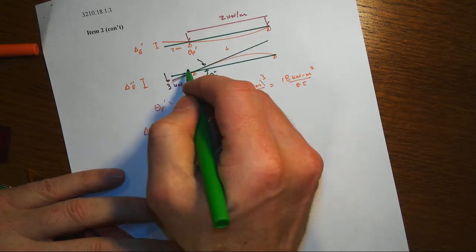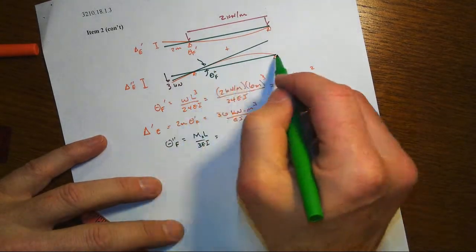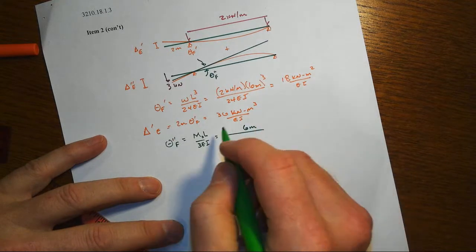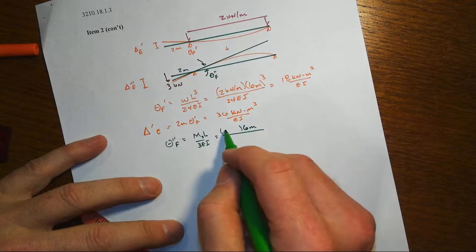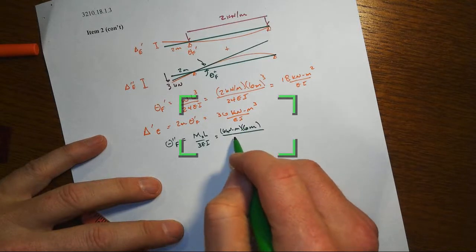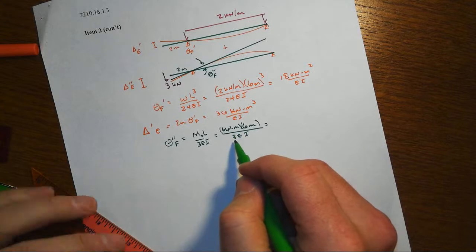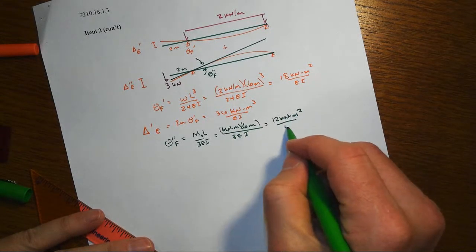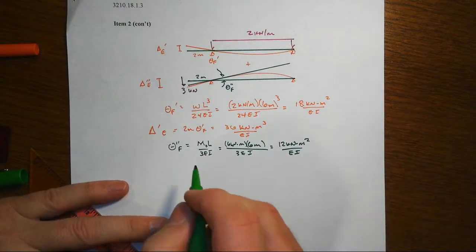Now the L we're talking about here is the cantilever. Oh, no, it's not either. Oh, we got to be careful here. That's the 6 meters here. So that's 6 meters. The moment comes from this 3 kilonewtons times 2 meters. So that's 6 kilonewton meters over the 3EI. I think I might be able to do that one in my head. 6 times 6 is 36. Divided by 3 is 12 kilonewton meters squared over EI. Oops, sorry. Kind of tilted the paper there on you.